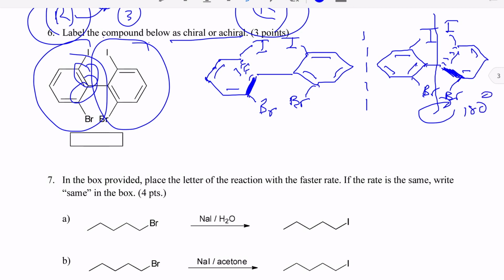when you do that, what you find is that actually the positioning of the iodine groups flip. So when you draw out the final structure, when you rotate it, I'm not going to draw this half, but I'll draw this first part.